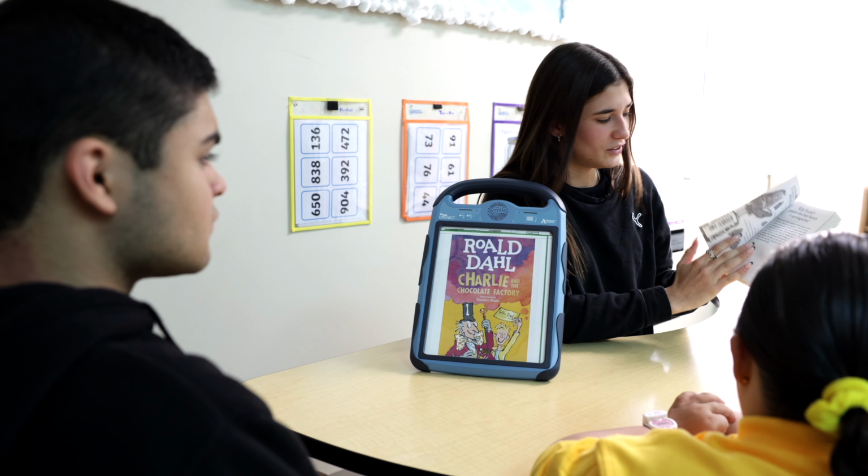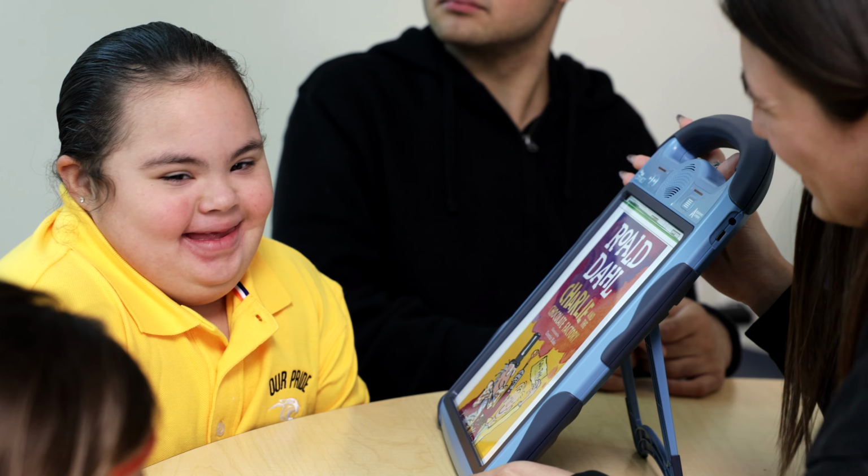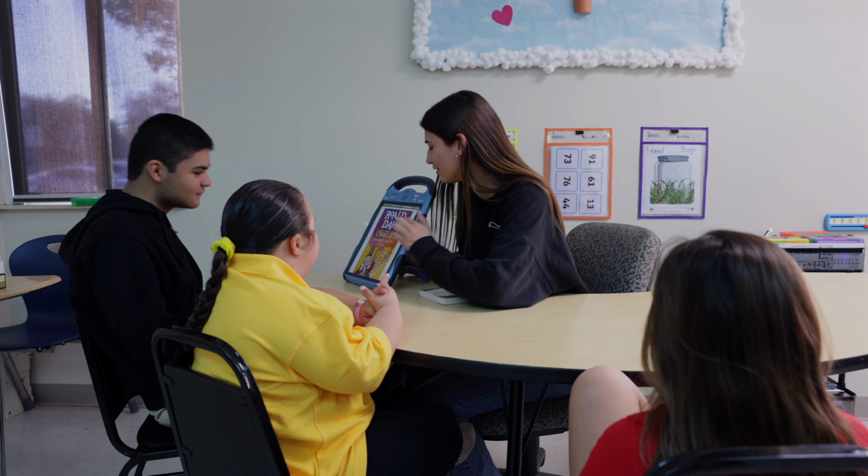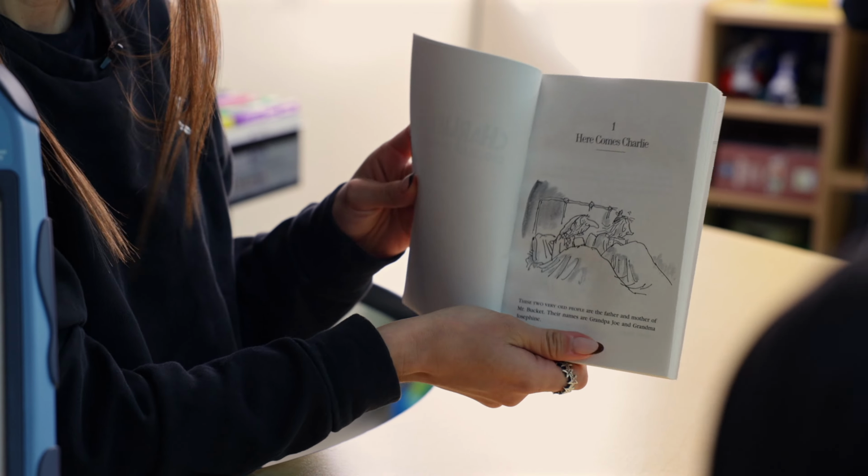Using the GoTalk CONNECT 1 grid as a visual scene display that shows the picture of a book cover is an effective teaching strategy that supports a student's comprehension and active participation in the literacy activity by providing concrete, meaningful context while offering students with limited or no verbal speech the opportunity to communicate. But the versatility of the GoTalk CONNECT goes even further. It supports ongoing growth, giving students more opportunities to build their communication skills over time.